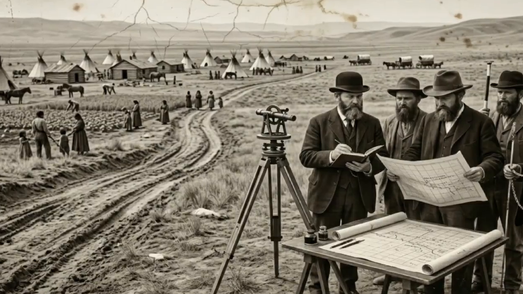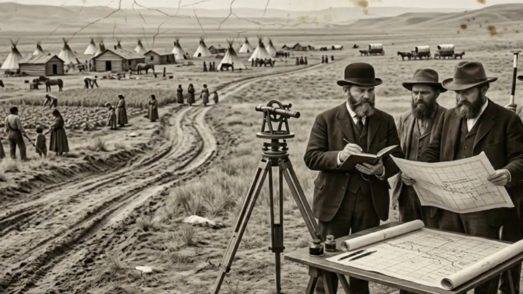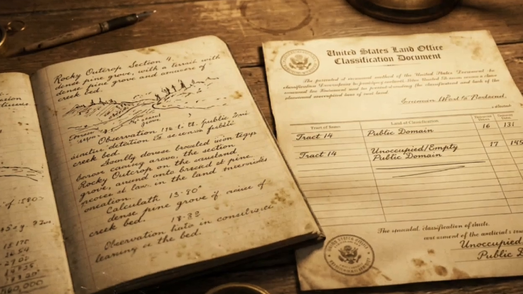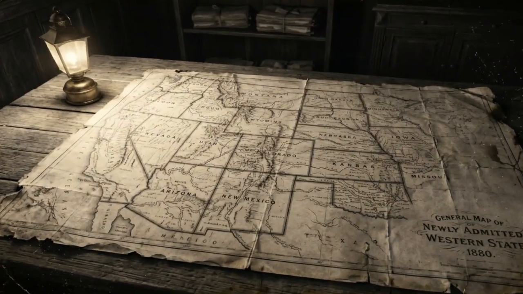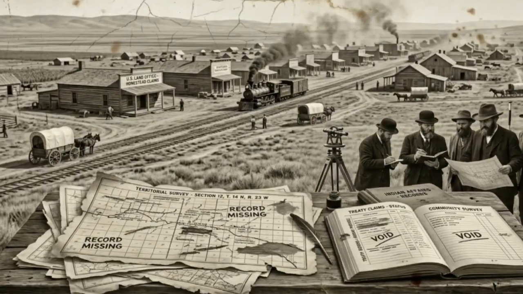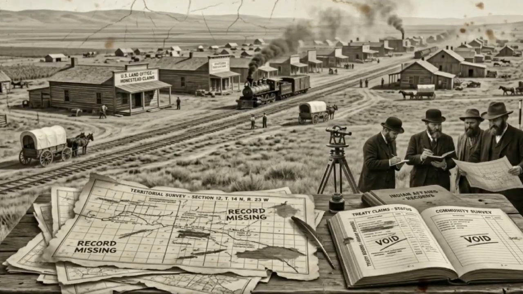The surveyors saw what was there. Their notes recorded it. The classification that followed erased it from the legal record, and the gap between what the field notes documented and what the official land records acknowledged is the gap in which 13 states were built.